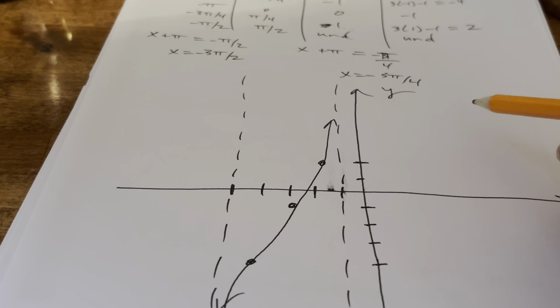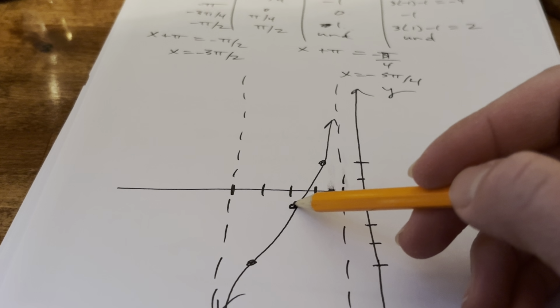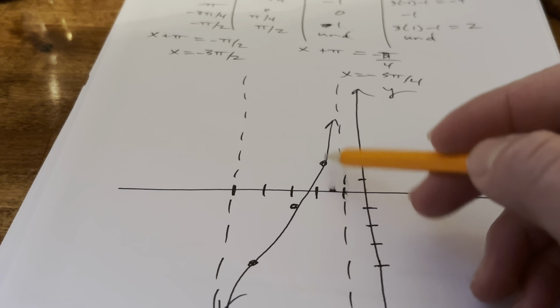Whoa. Where are we at? I'm sorry, brain fart there. Negative 3 pi fourths. Negative 1. Sorry, negative pi, negative 1. This will be edited out.